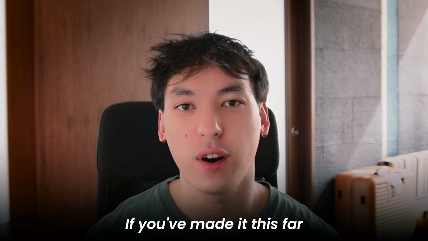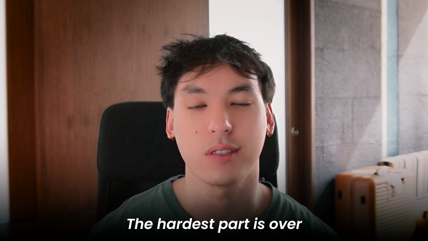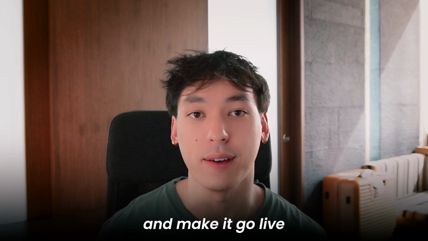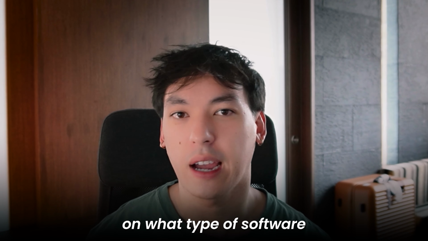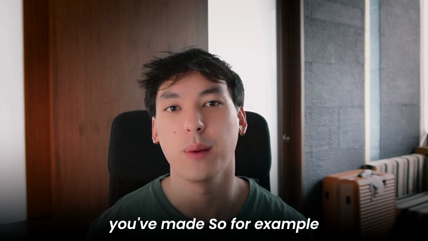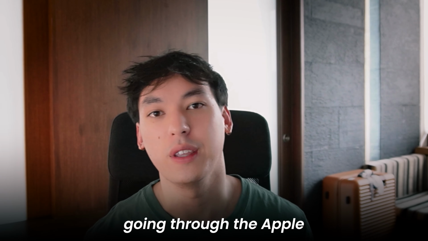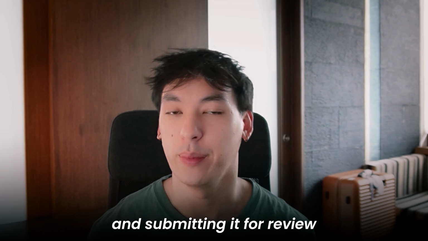If you've made it this far into your software, congratulations, the hardest part is over. All that's left is for you to deploy and make it go live. The deployment really depends on what type of software you've made. So for example, if you've built a mobile app for iOS, then that's going to involve going through the Apple developer program and submitting it for a review.